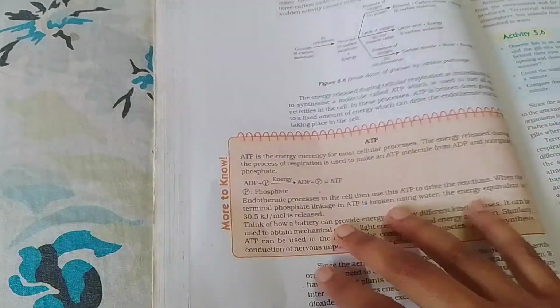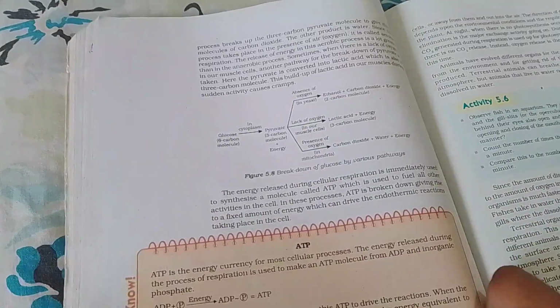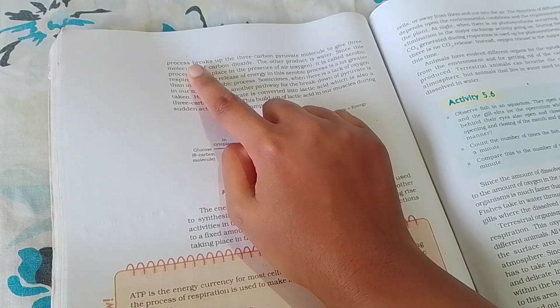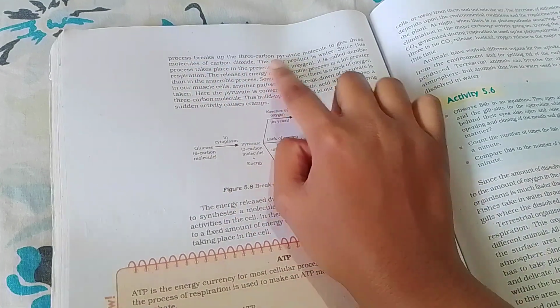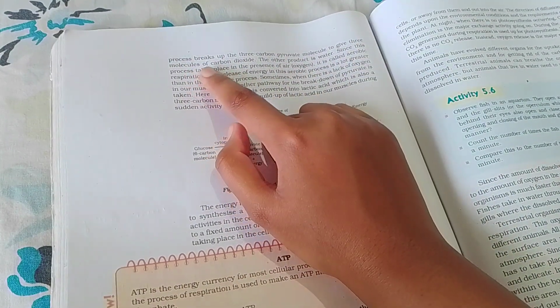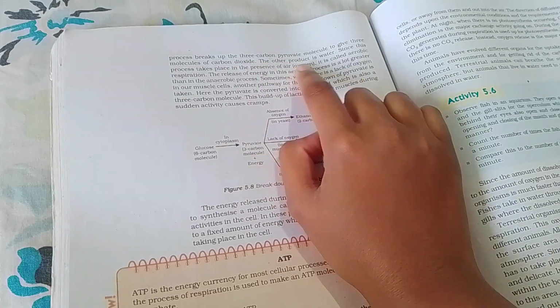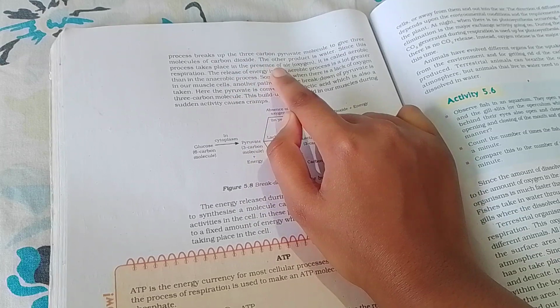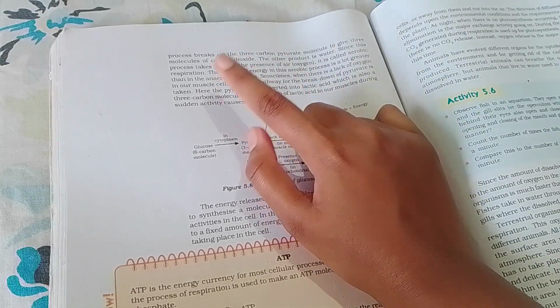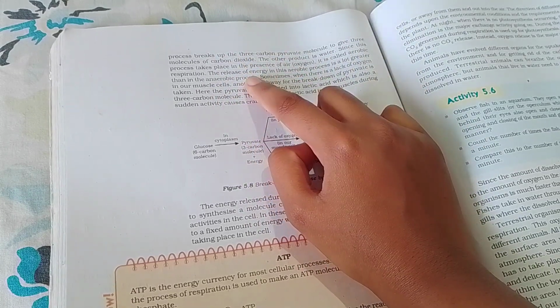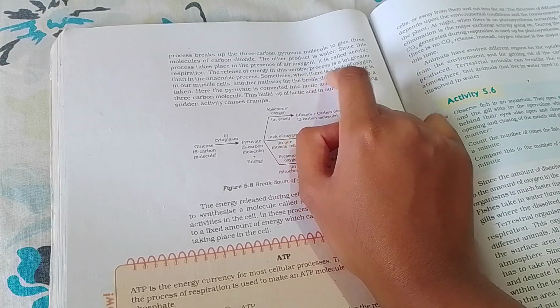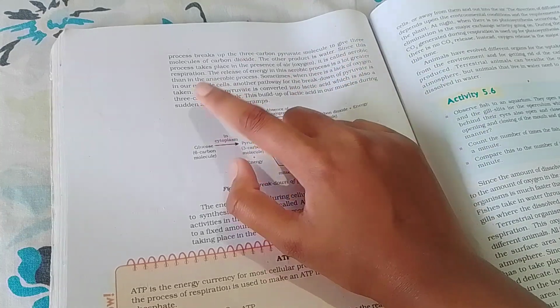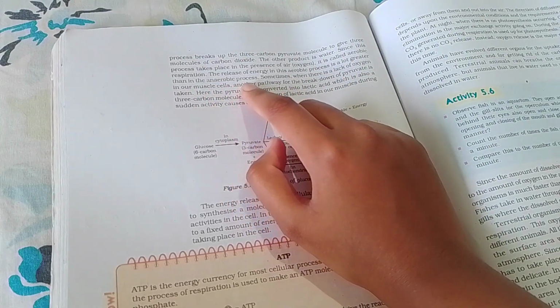This process breaks up the 3 carbon pyruvate molecule to give 3 molecules of carbon dioxide. The other product is water. Since this process takes place in the presence of air, it is called aerobic respiration. The release of energy in this aerobic process is a lot greater than in the anaerobic process.